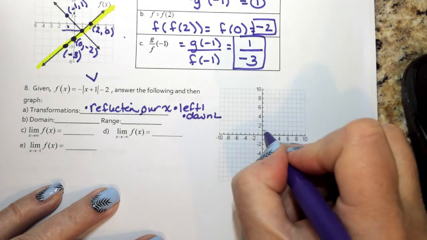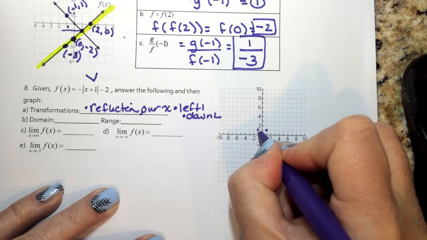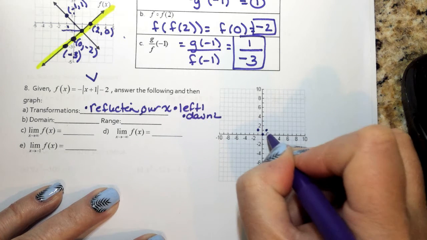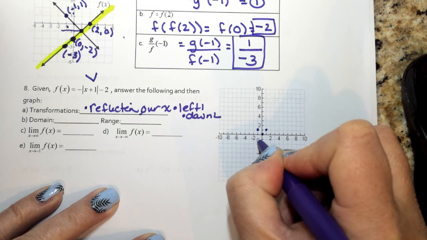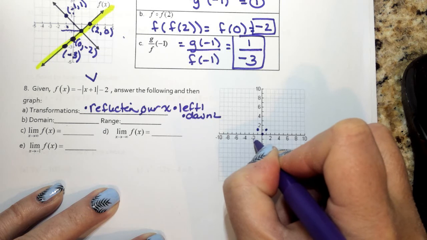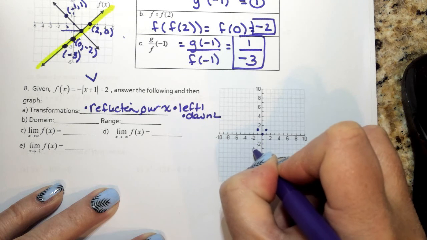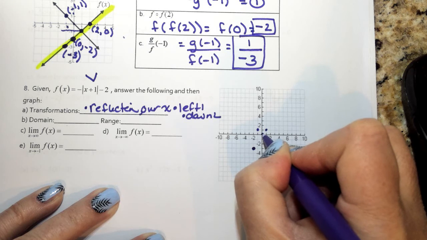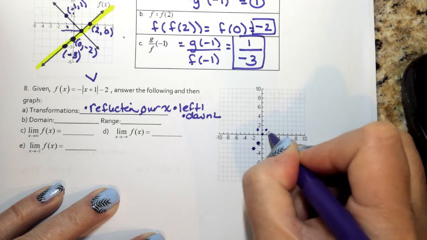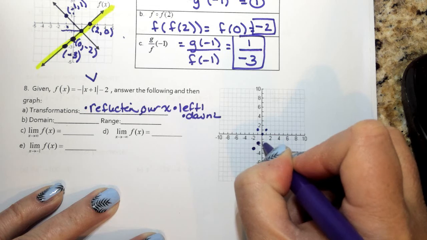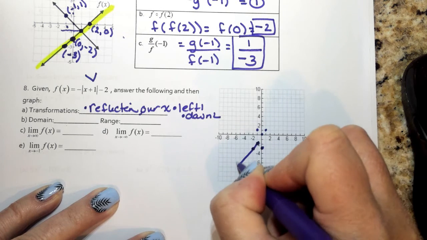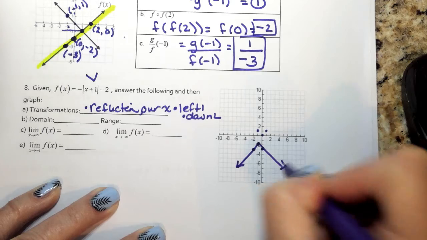Again, if you remember, you have those key points on the parent function at negative 1, 1; 0, 0; 1, 1. So I'm going to reflect each point. So negative 1, 1 will go to negative 1, negative 1. And then I'm going to go to the left 1, and then I'm going to go down 2. 0, 0, I'm going to go to the left 1, down 2. And then 1, 1 will go to 1, negative 1, and then I'm going to go to the left 1 and down 2. So that's what my new graph looks like with the transformations.